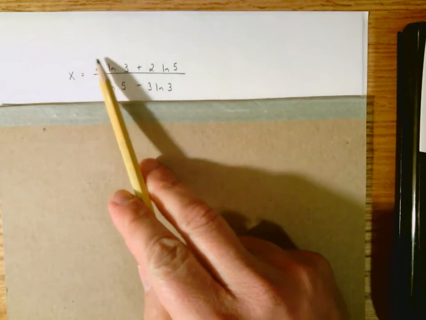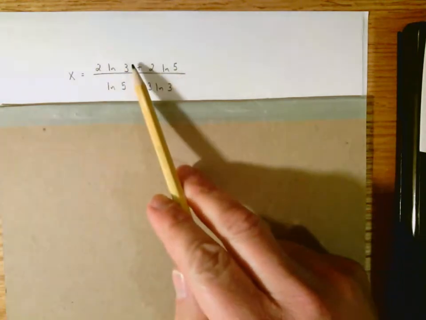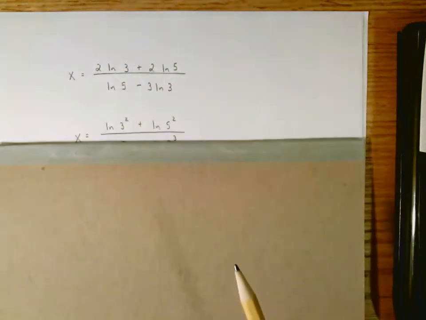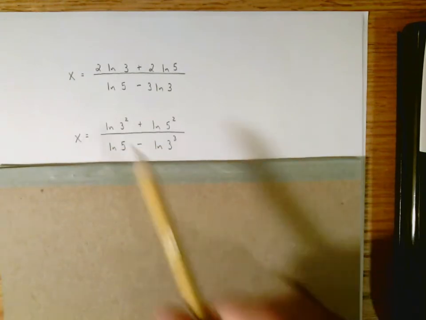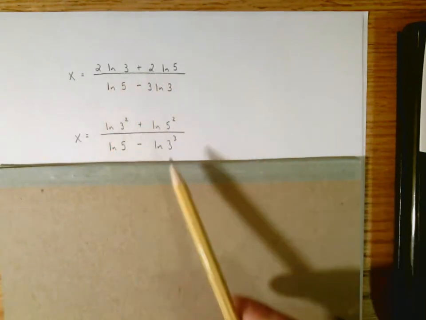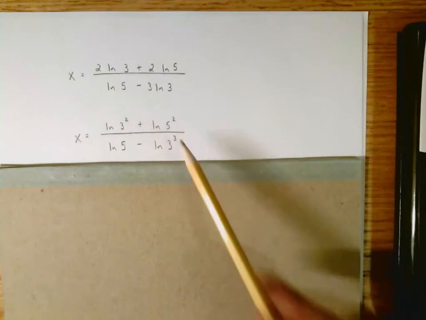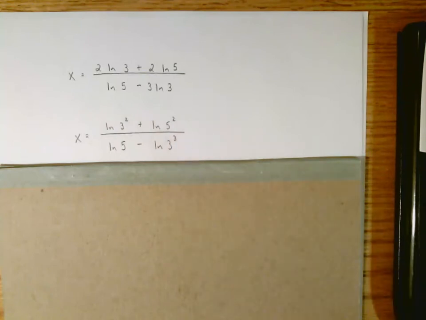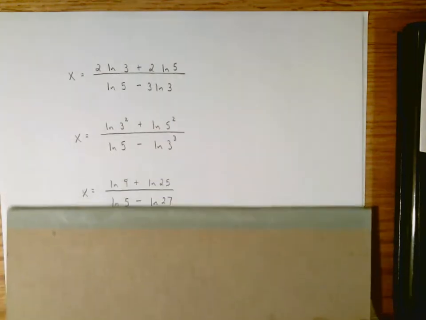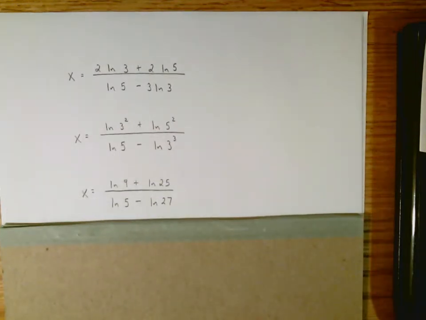Obviously, we know that we can rewrite the coefficient on a logarithm as an exponent on its argument. So I've rewritten the coefficients 2, 2, and 3 as exponents on the respective arguments. Then I can just simplify those arguments. So now I've got this.